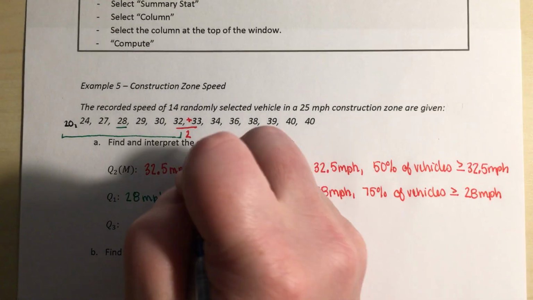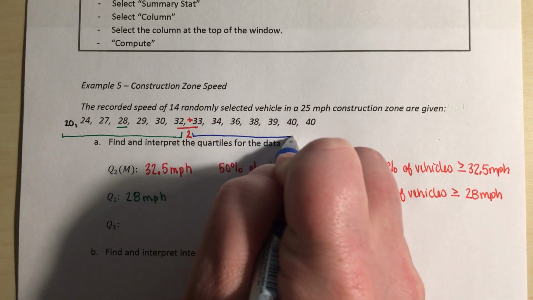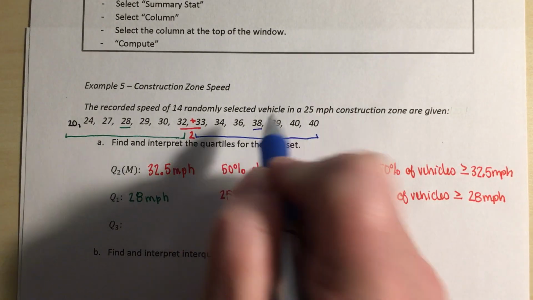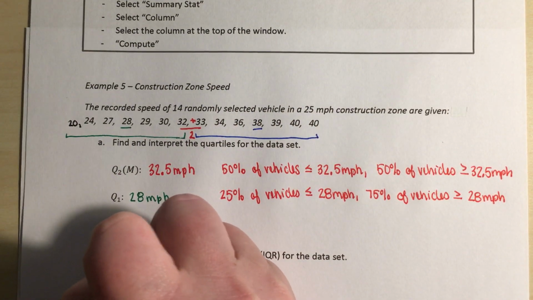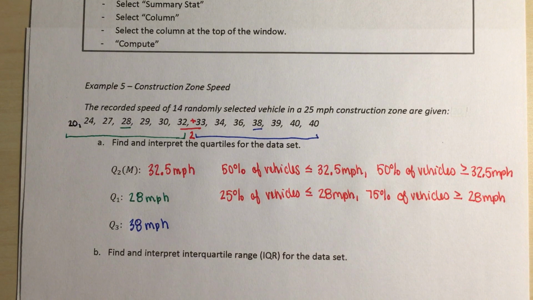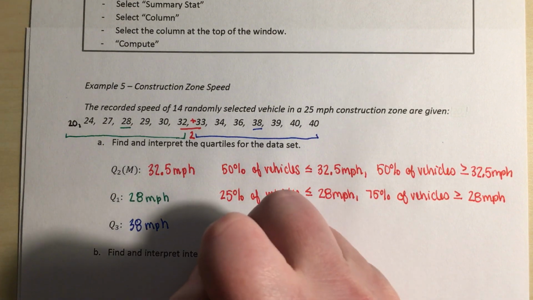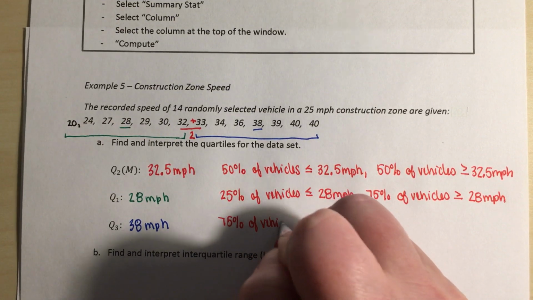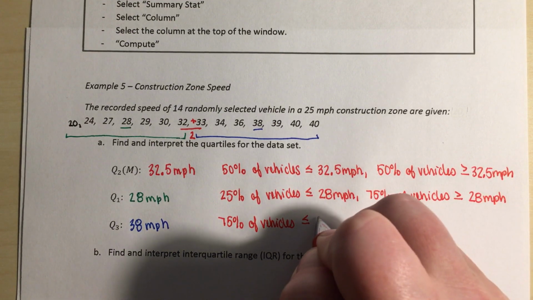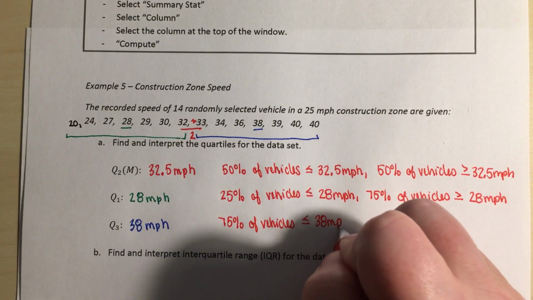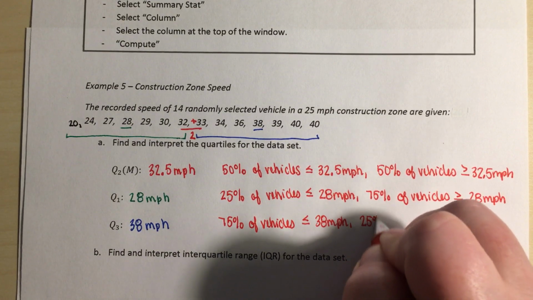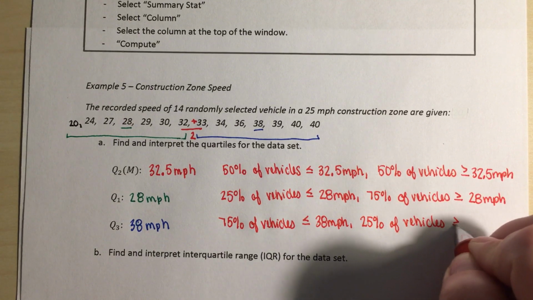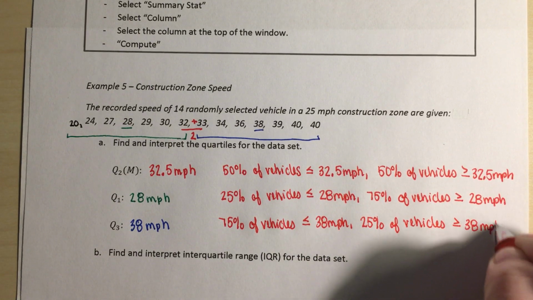Then for Q3, we're going to look at our other values here. Again, we have 7 values. Our middle one is this 38. So Q3 is 38 miles per hour. This means that 75% of the vehicles are less than or equal to 38 miles per hour, and 25% of the vehicles are greater than or equal to 38 miles per hour.